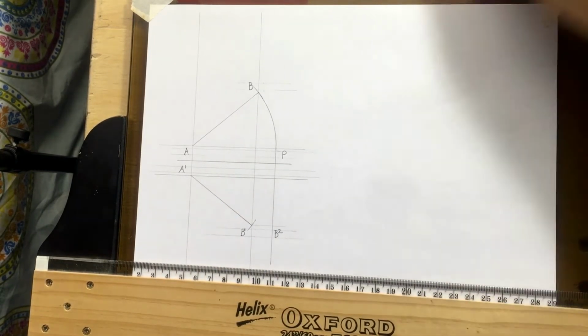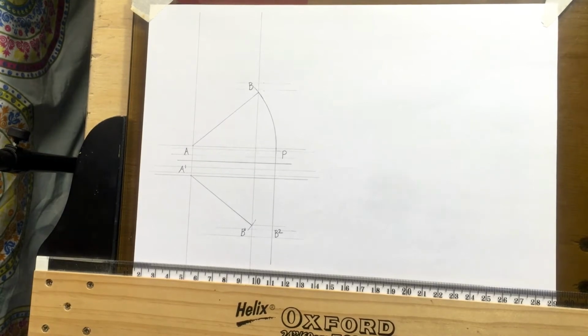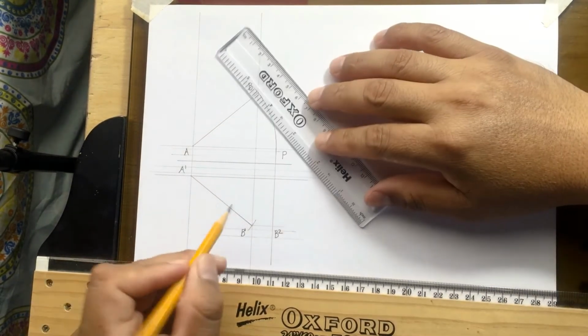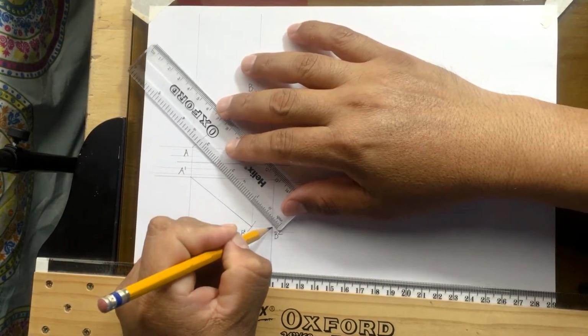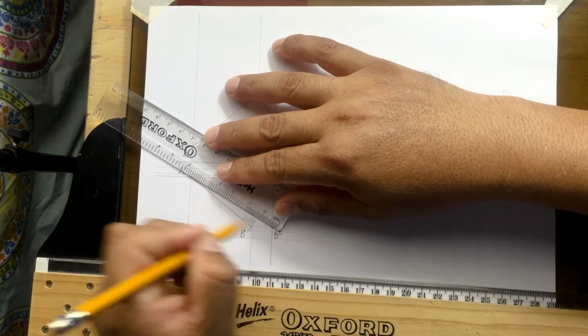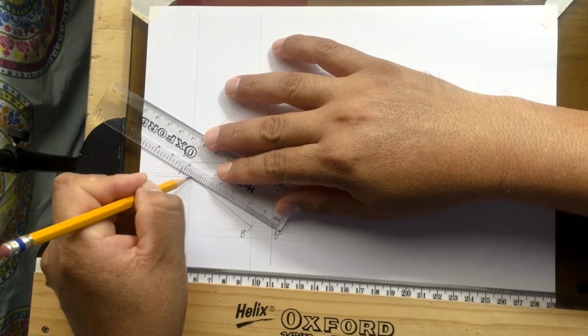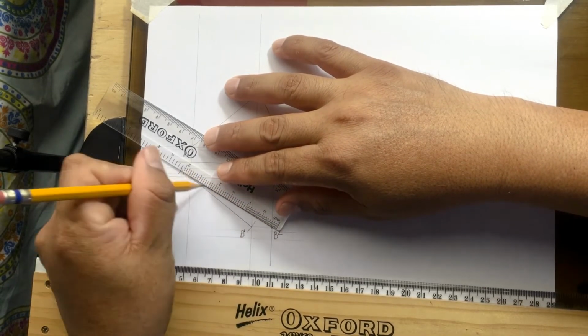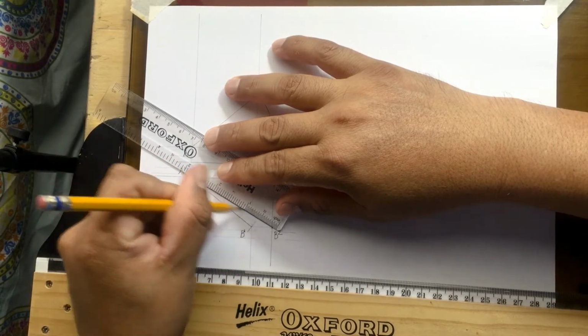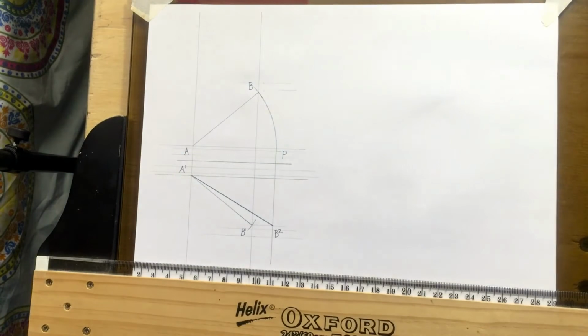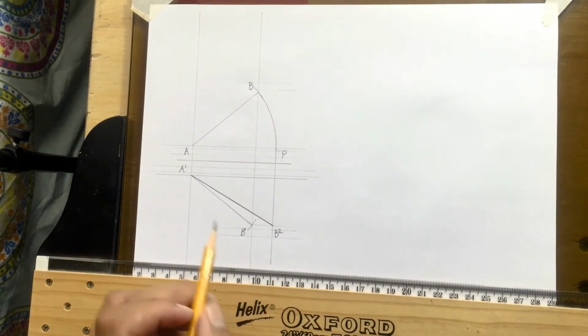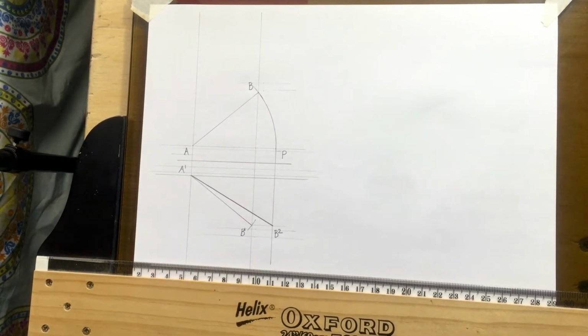Right? So now to obtain the true length of AB, I need to join A1 to B2. Okay, this is the line I want to darken, and this A1 B2 is the true length of AB.